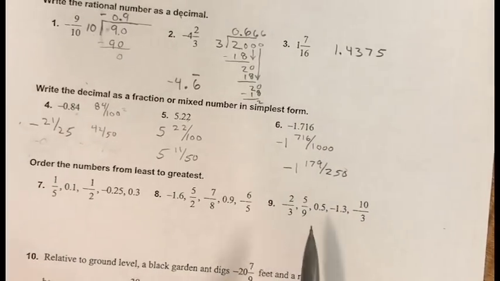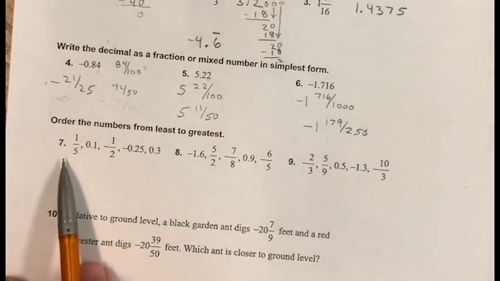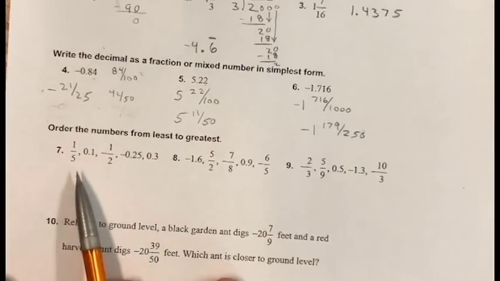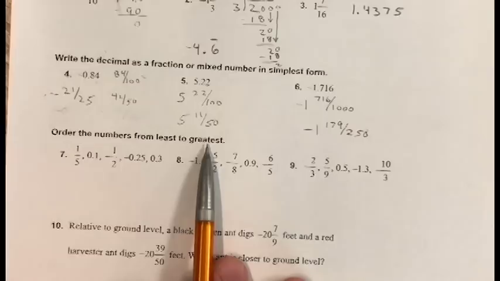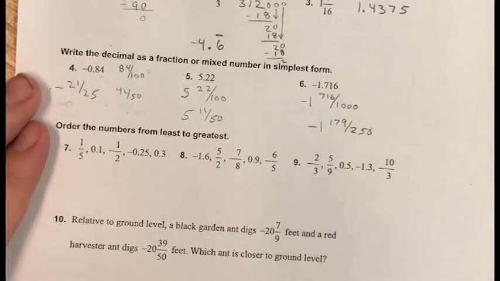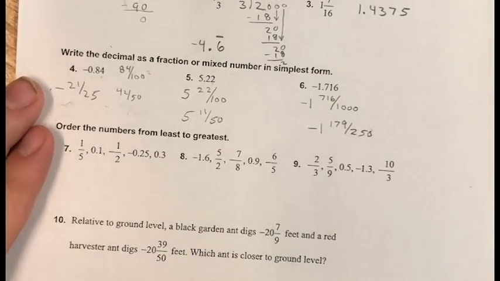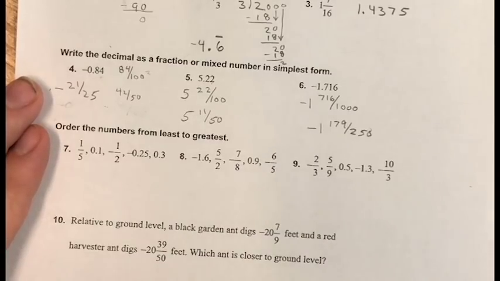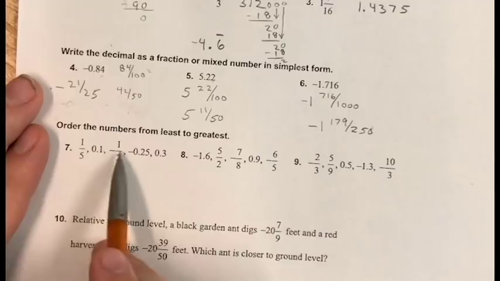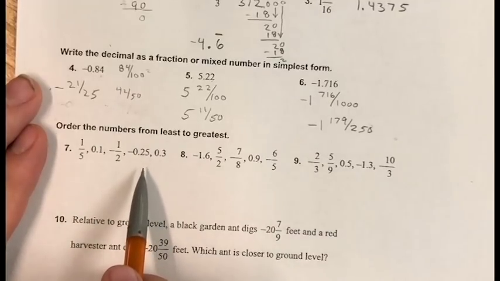All right. Now, numbers 7, 8, and 9 are asking you to order the numbers from least to greatest. So the best thing for you to do is to get all of these to look like the exact same thing. The way I would do it personally would be to change all of our numbers into decimals.